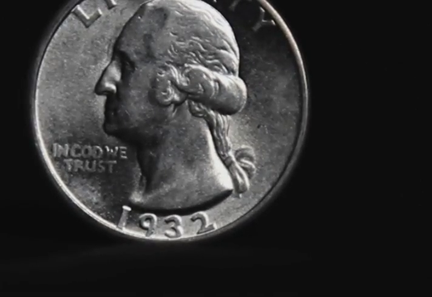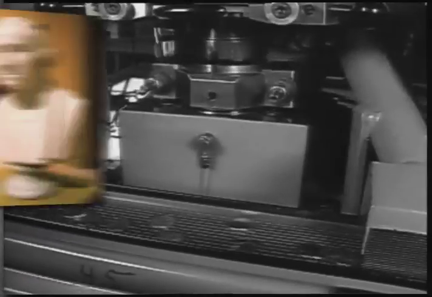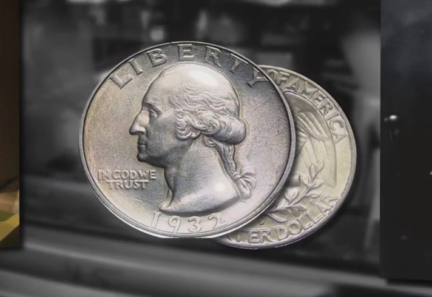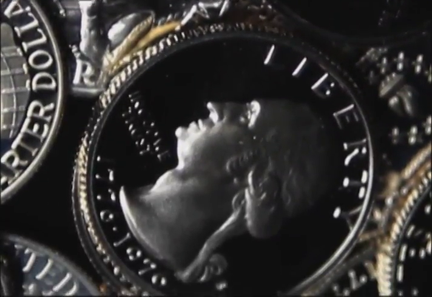For the Washington circulating coin, Treasury Secretary Andrew Mellon chose the work of New York sculptor John Flanagan, whose portrait of Washington in profile is still featured on the obverse of the quarter today.